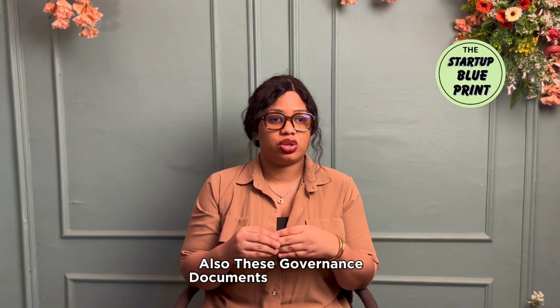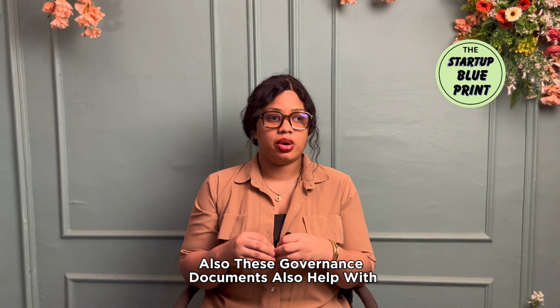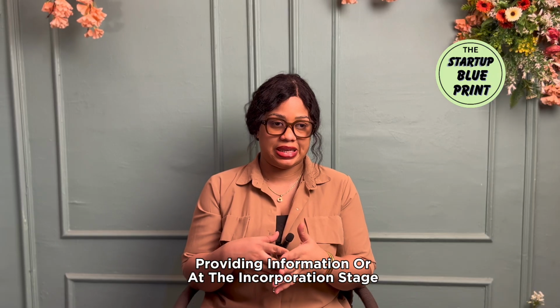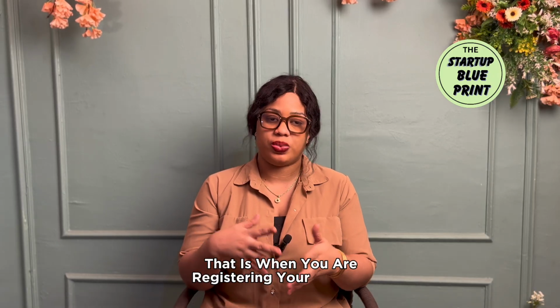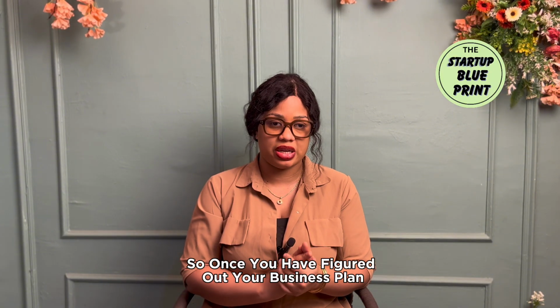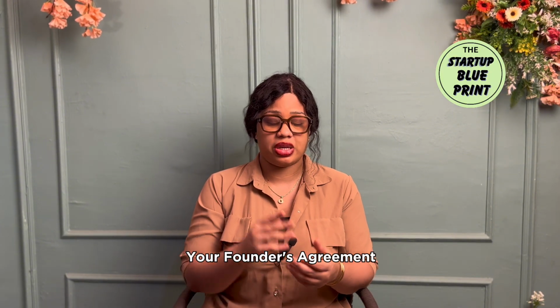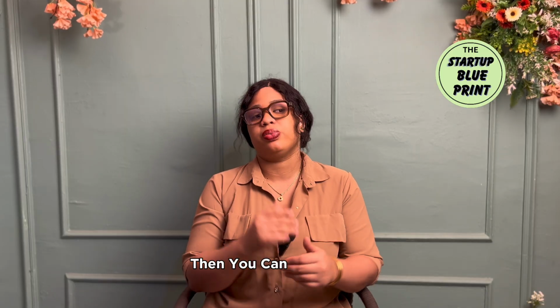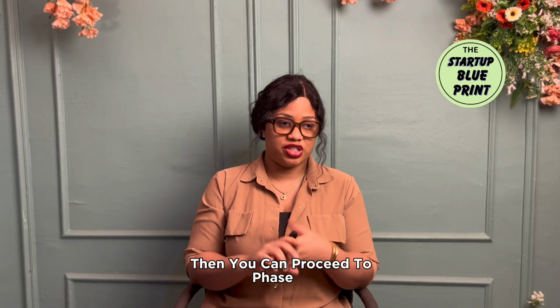Also, these governance documents also help with providing information at the incorporation stage. That is when you are registering your business. So once you have figured out your business plan, your founders agreements, your investors agreements when necessary, then you can proceed to phase three.